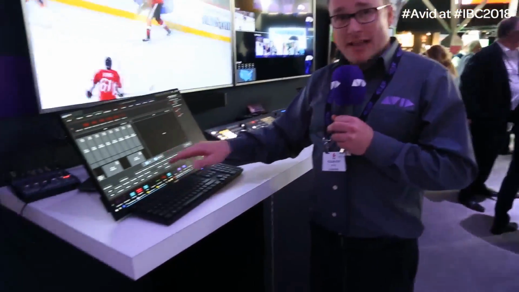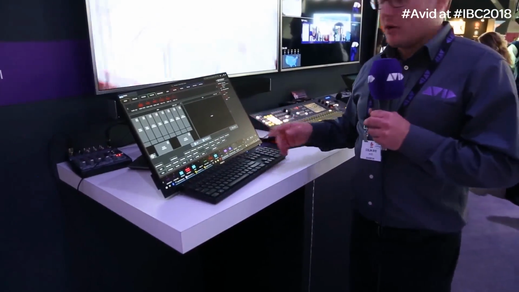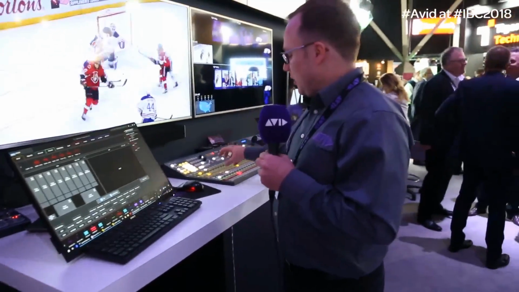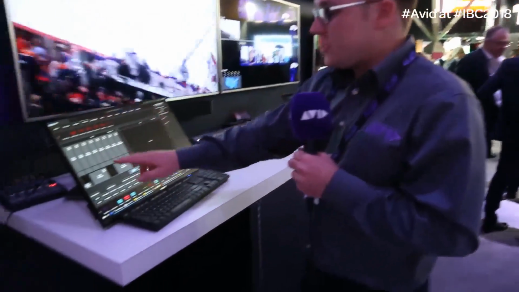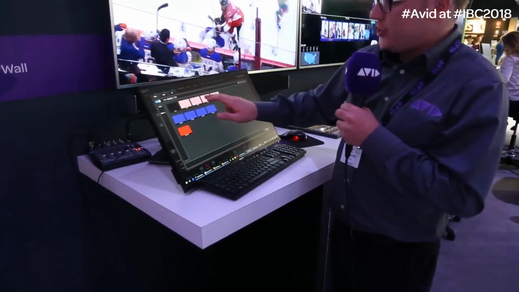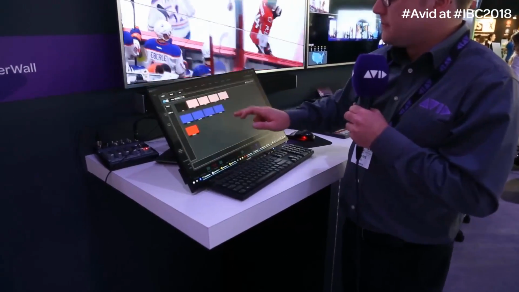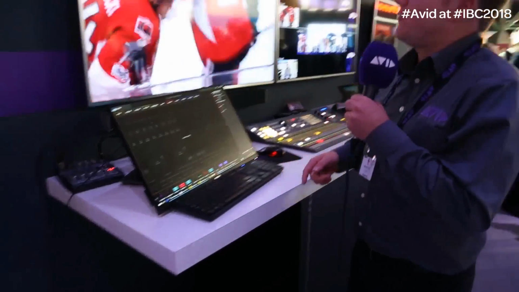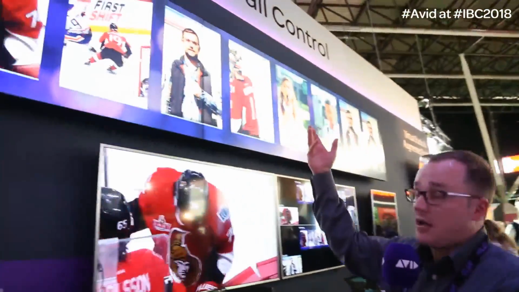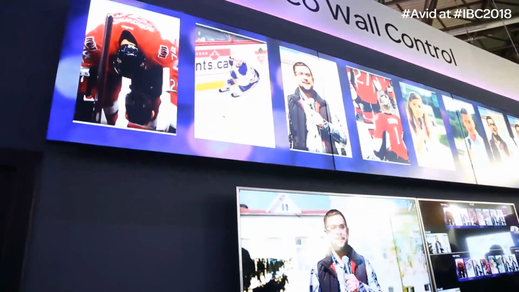We're doing that automatically from the PowerWall software. So it really takes a lot of work away from the TD and allows them to focus on the rest of the show. So you'll see I'm going to go in here and just change a few different sources. And after I do that, I can hit transition just like I could before. And you'll see that all that content is brought onto the program.